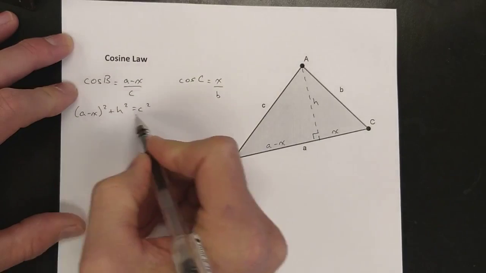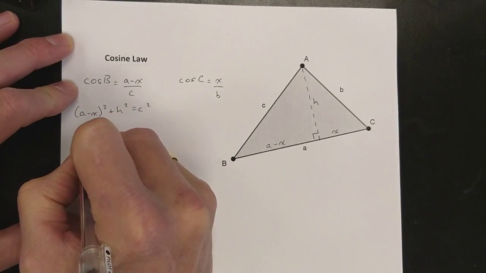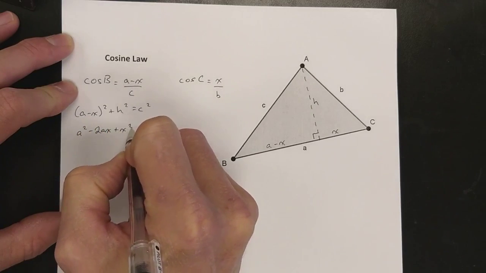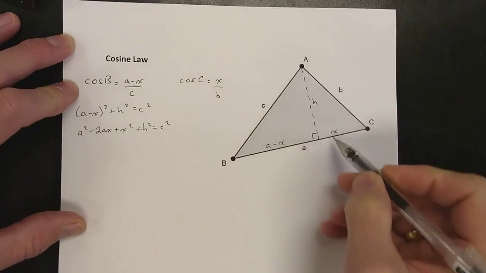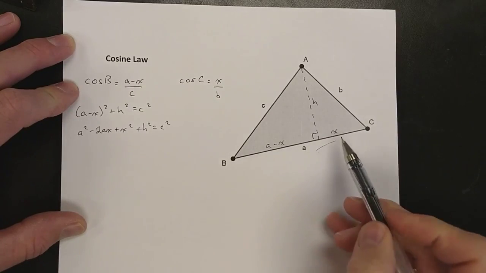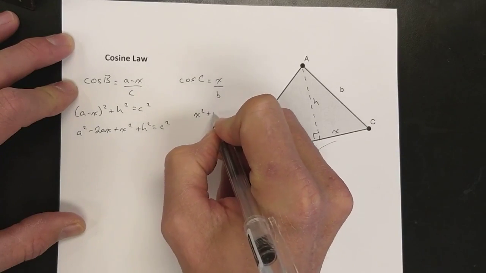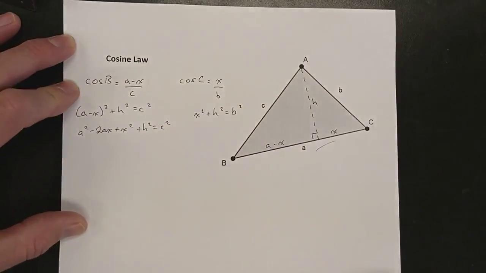And I'm just going to expand and simplify that. We're just going to FOIL that, and that, of course, is a squared minus 2ax plus x squared, plus h squared equals c squared. In this other smaller right angle triangle, an easy one, x squared plus h squared equals the hypotenuse squared, which in this one is b squared.